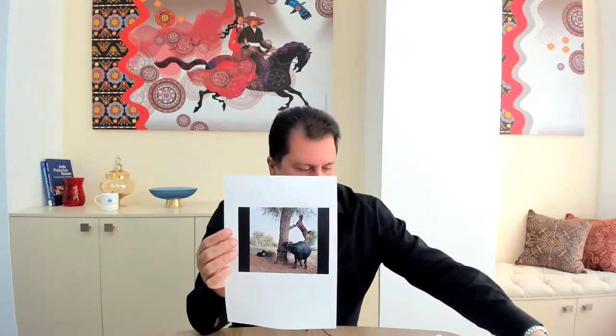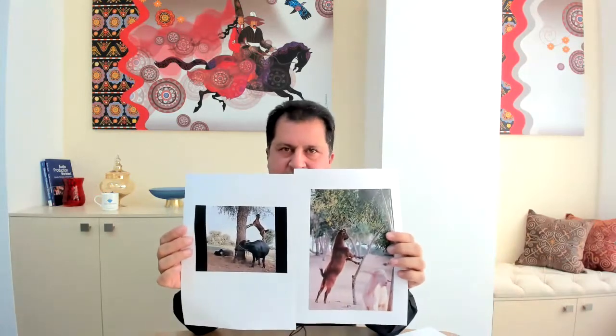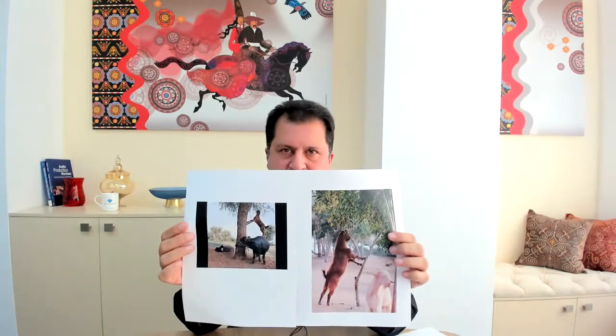It used its critical thinking to first climb to the back of the buffalo, then change its posture to a vertical posture by using the buffalo and the tree, and now it can reach the branches and it starts plucking and eating leaves from the branches. This is the difference between a knowledge telling essay and a knowledge transforming essay, a new approach.